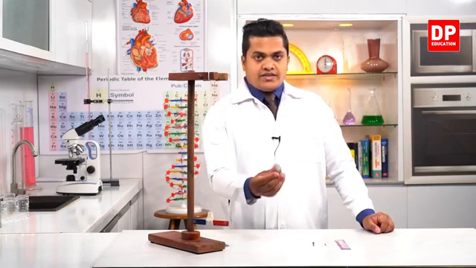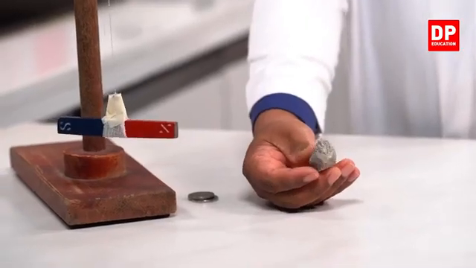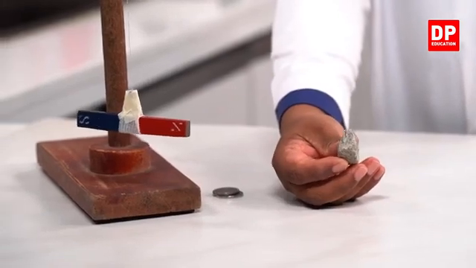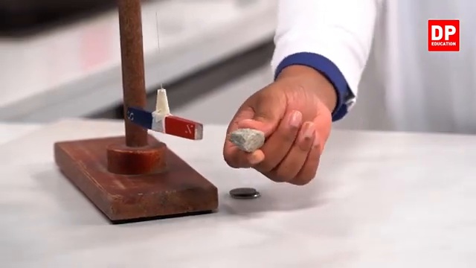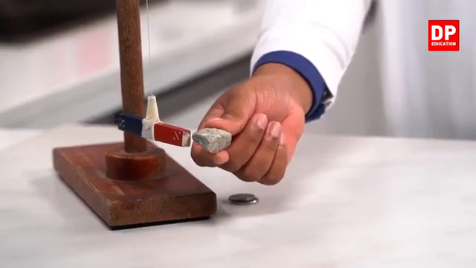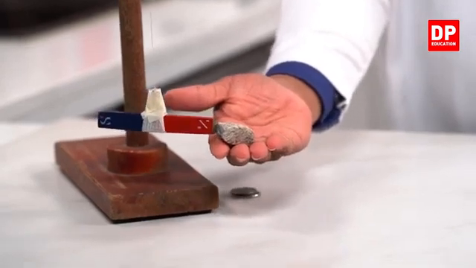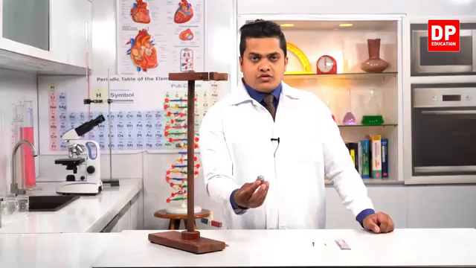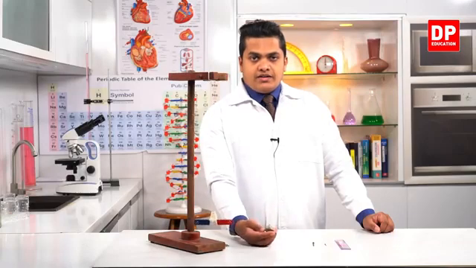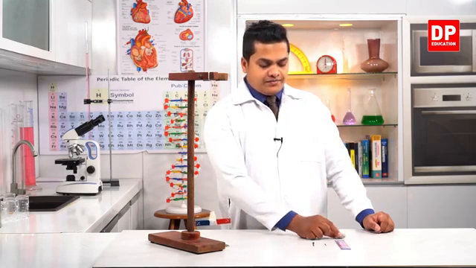Then I'm going to take the stone. So this is the stone. Now I'm going to take the stone near the magnet and we'll see whether it is getting attracted or not. You can see that it's not getting attracted to the magnet. So stone is not a material that has magnetic properties. We can't attract a stone towards a magnet. So stone, I'll keep it in here.